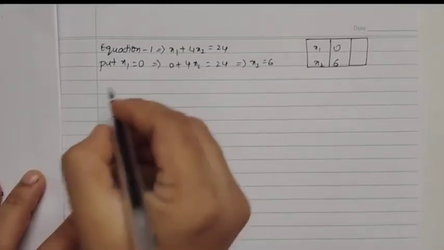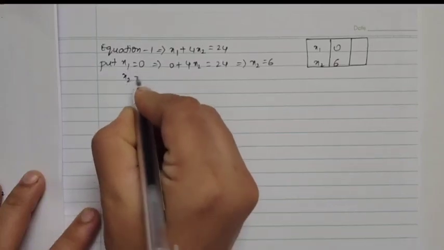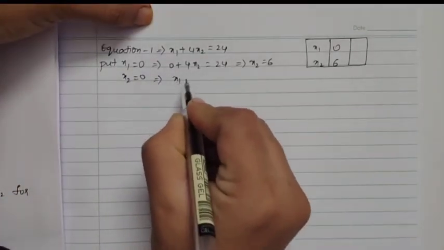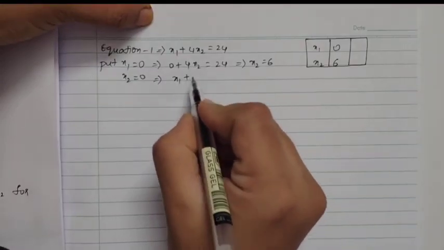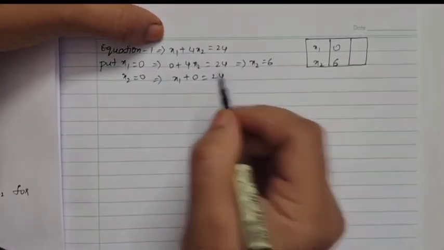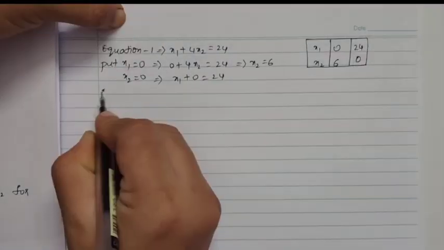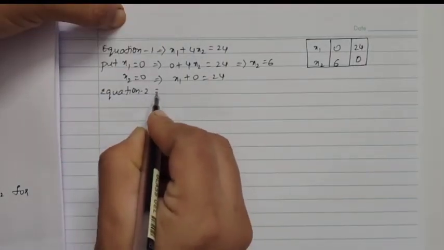In the same way, we'll put x2 equals 0 in the same equation. Then x1 equals 24. When x2 is 0, x1 is 24. We'll move to the next, equation 2.